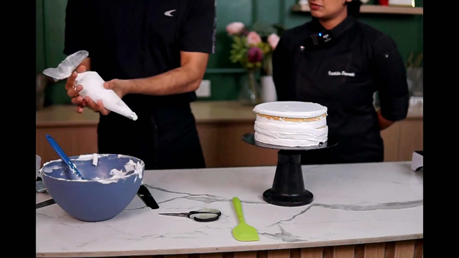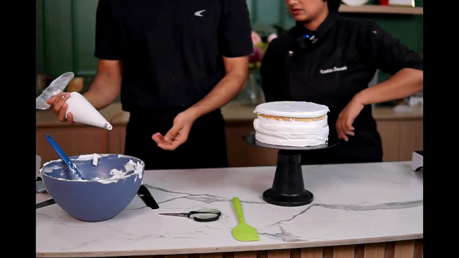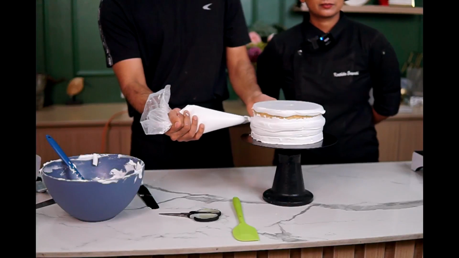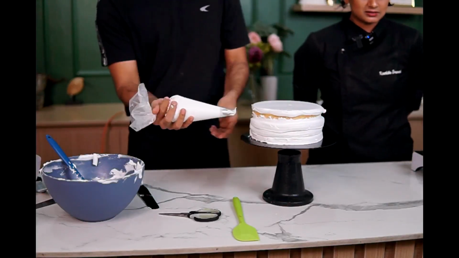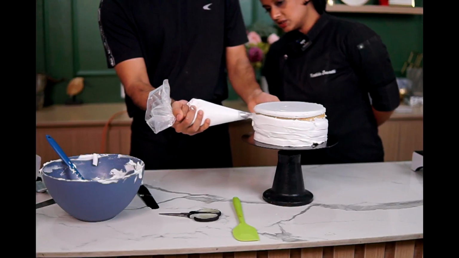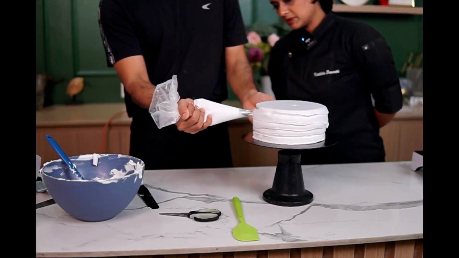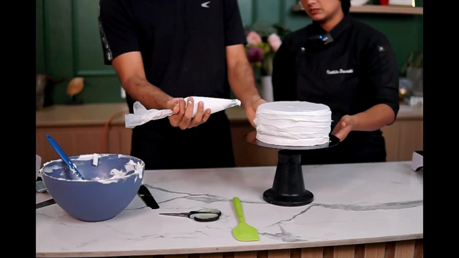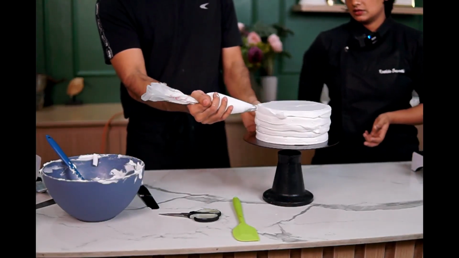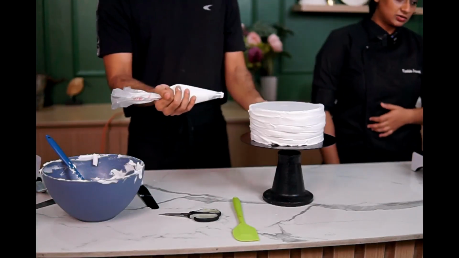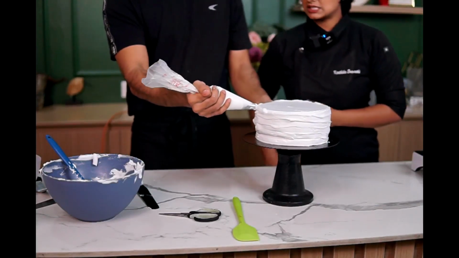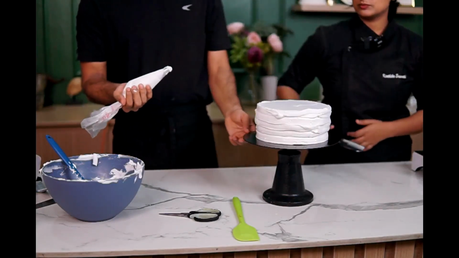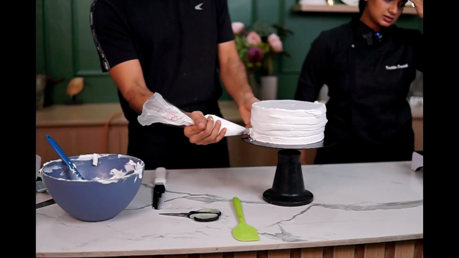Okay, so we refilled the piping bag again. One bubble is there now. So we are going to just continue piping more cream by the side, and a little bit here also. Make sure every part of the cake is covered. I prefer this instead of doing this method. This method, for beginners, would be easy.